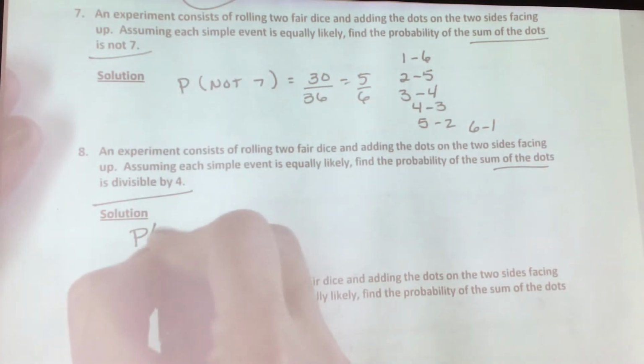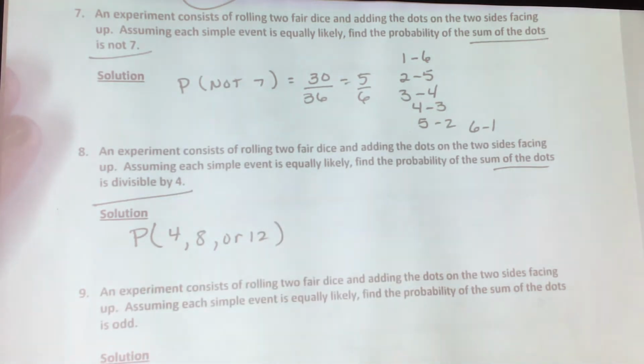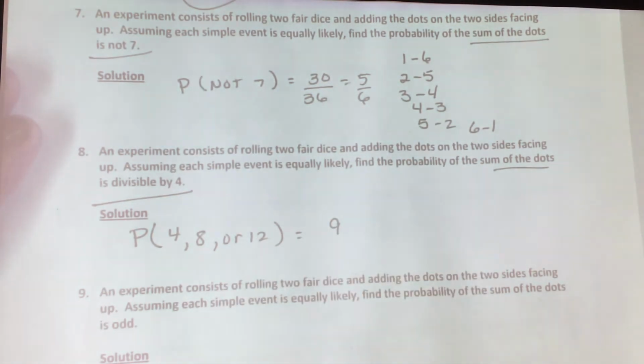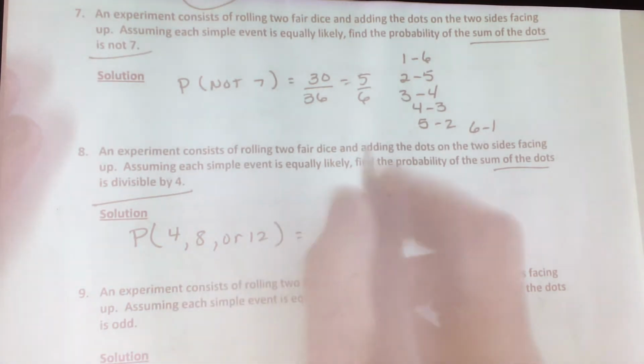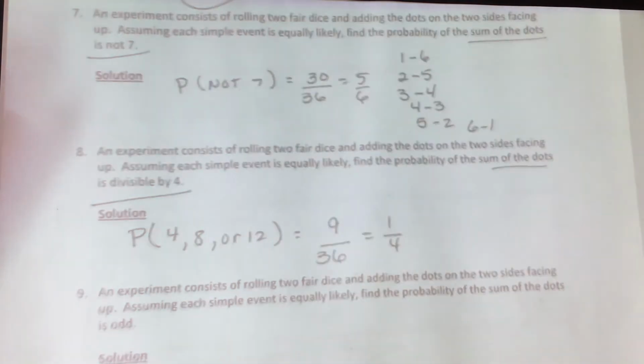So we're looking at 4, 8, or 12. These are all numbers that are divisible by 4. And here you have 9 outcomes that have a sum of either 4, 8, or 12. So 9 out of 36 is equal to 1 out of 4.